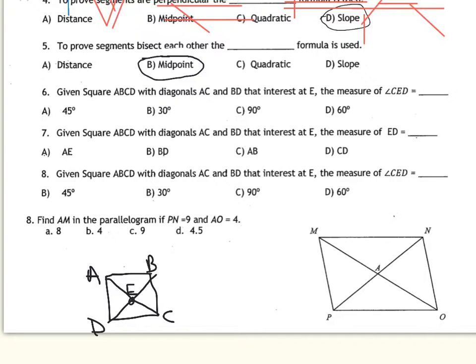In order to figure out this problem, we do have to draw a picture. So here's a picture of square ABCD with diagonals AC and BD that intersect at E. The measure of angle CED, so angle C to E to D. Well, the diagonals have to be perpendicular, so angle CED has to be 90 degrees.